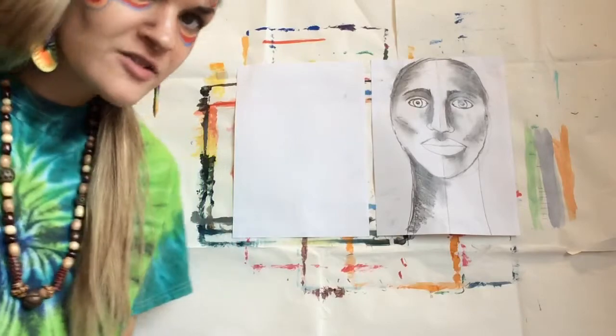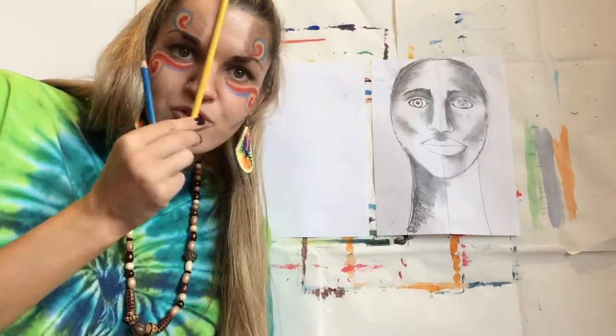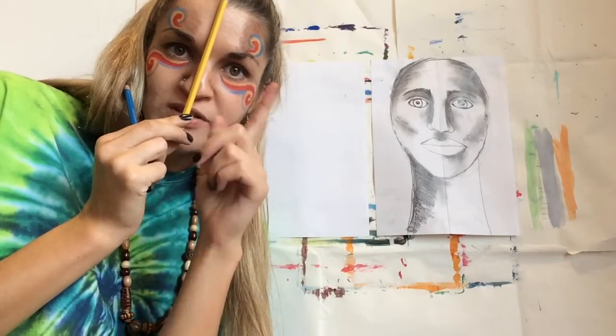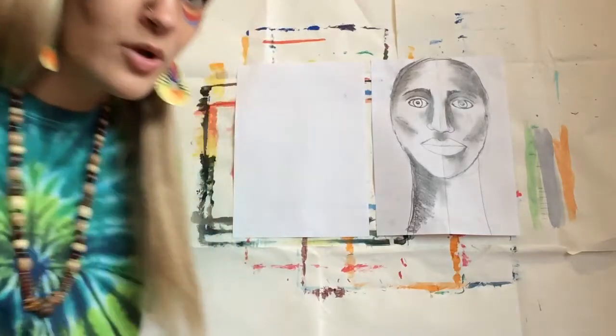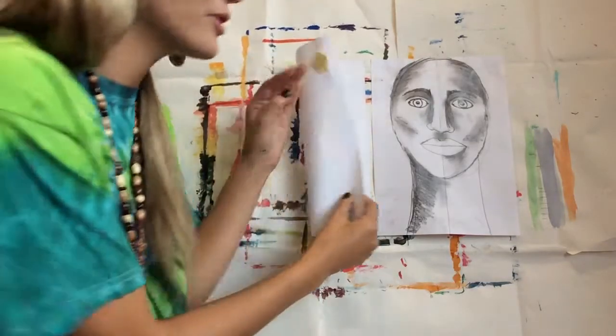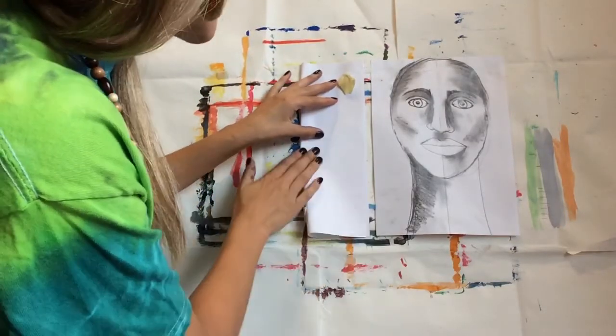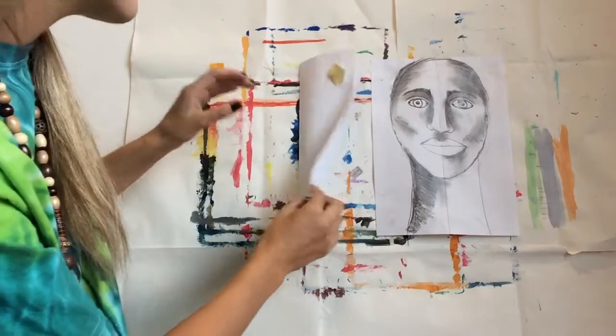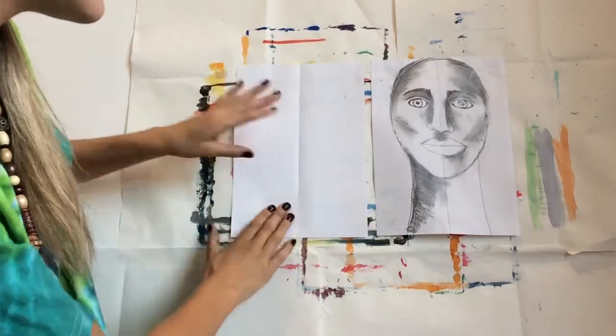When you draw the human face, you need to know that our faces are symmetrical. What's on one side is the same on the other. To make sure we reflect that in our drawings, we should fold our paper in half. We're going to establish a line of symmetry right down the middle of our pages, like that.